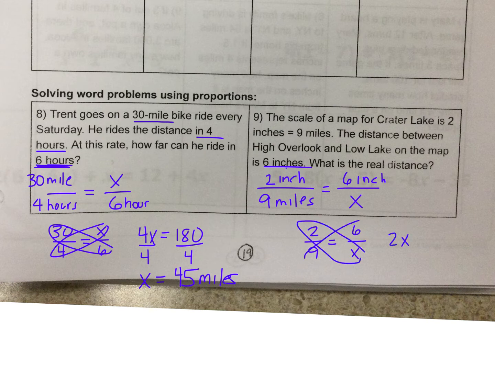Cross multiply. Divide by 2. X equals 27. So that means that 6 inches on the map is 27 miles in real life.